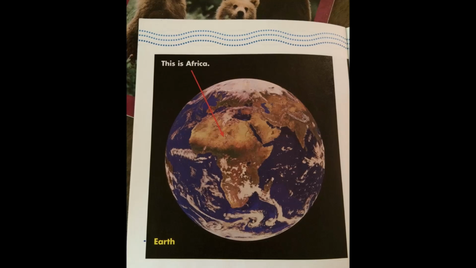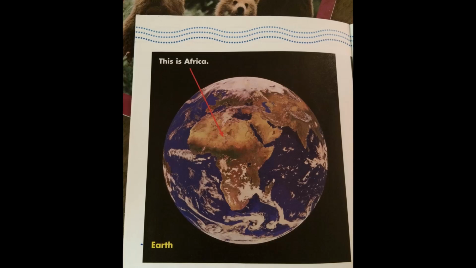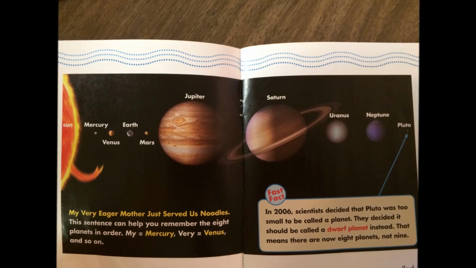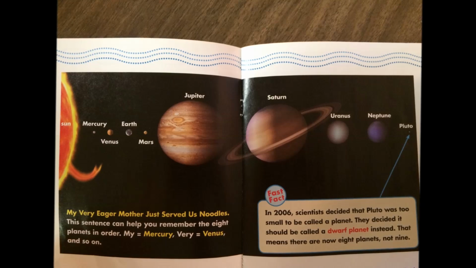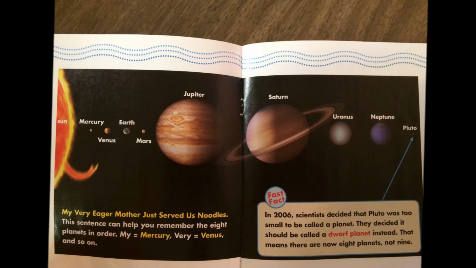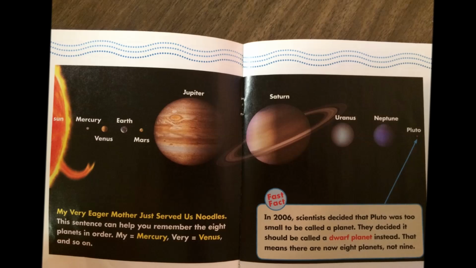On the next part, we have a map. Now, not all nonfiction books have a map in them, but this one just happens to have a map, and it shows you the earth, and it even labels it on there for you. But that I just wanted to show you is a map, and it's showing you a map of the earth.